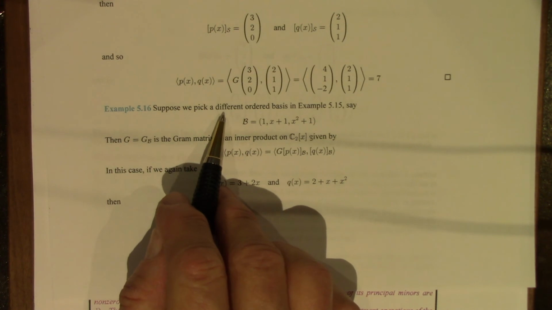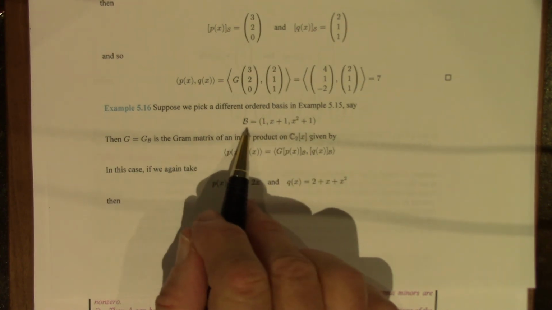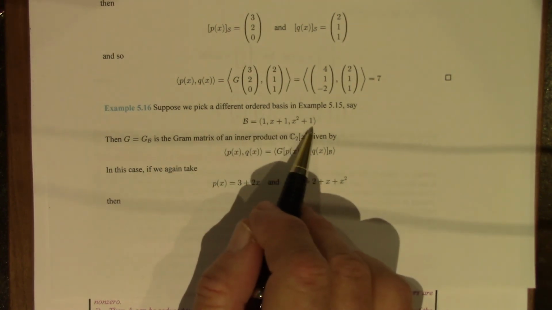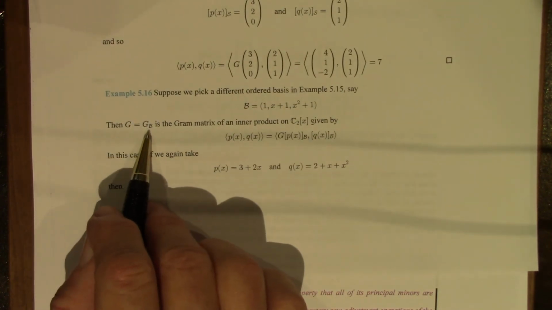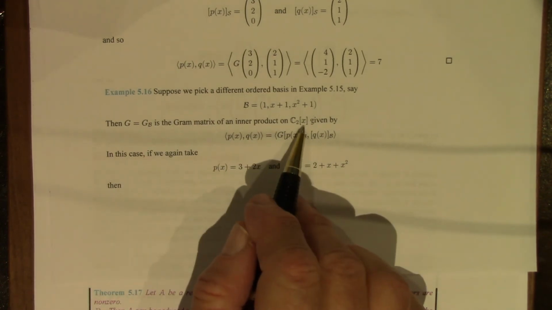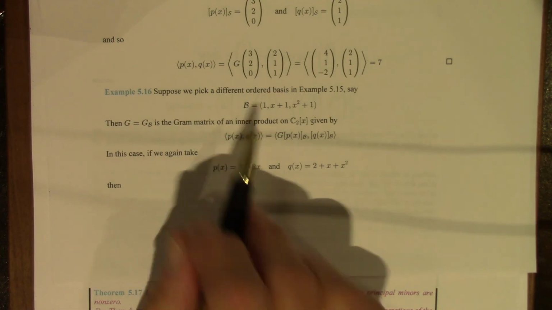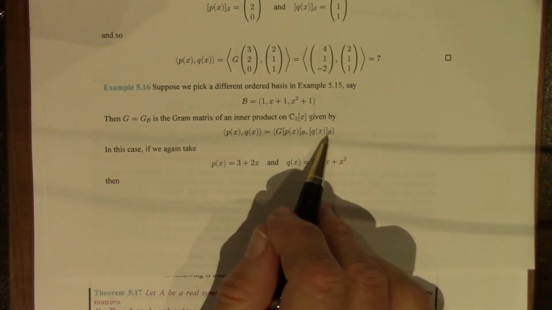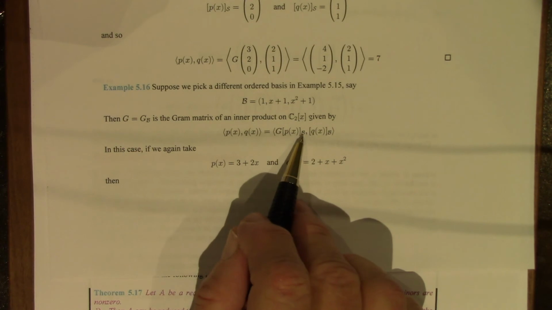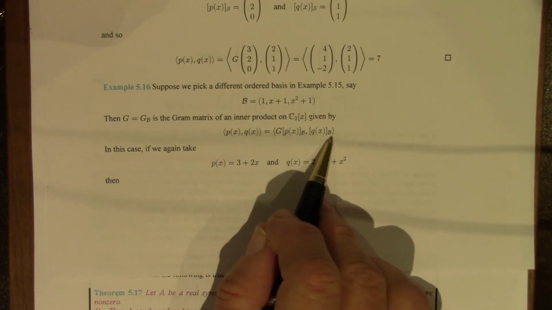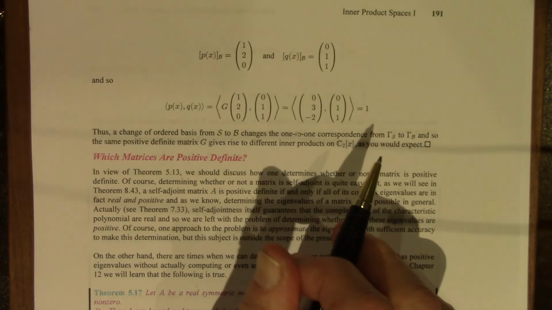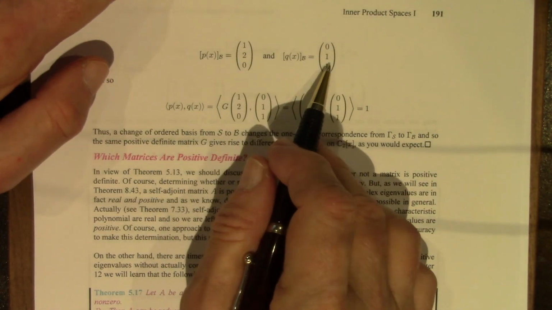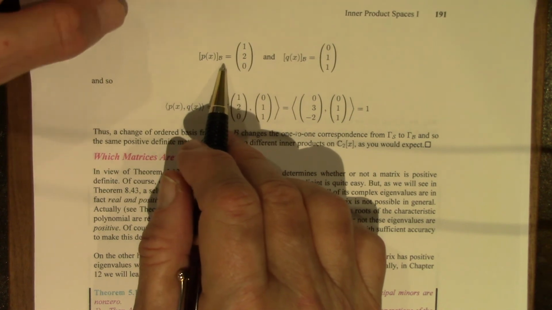Suppose we change the ordered basis to 1, x plus 1, x squared plus 1. Then G is the Gram matrix of an inner product on C2[x] with respect to this basis, and it's given by this formula. See, now I have basis B here. So if we again take these two polynomials, we're going to get different coordinate matrices because we are using a different basis.